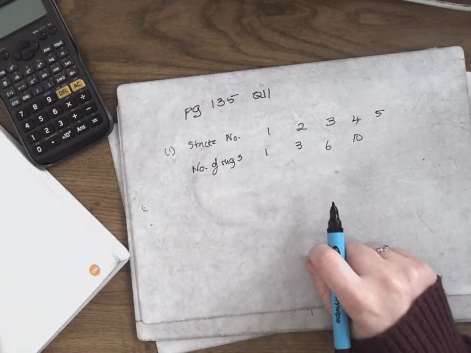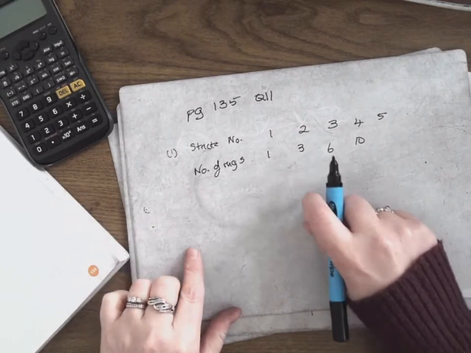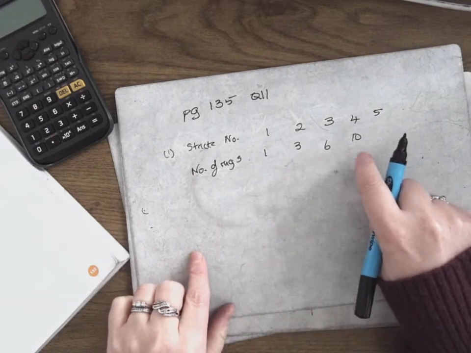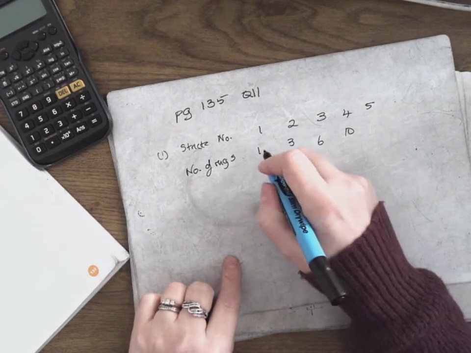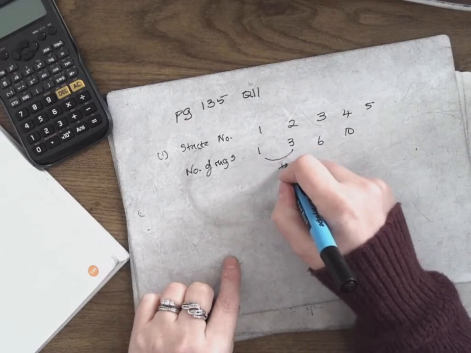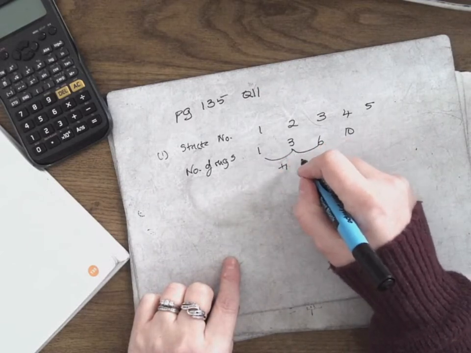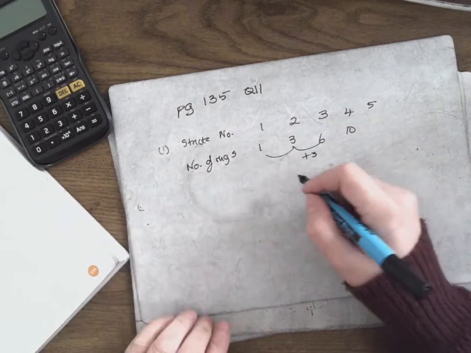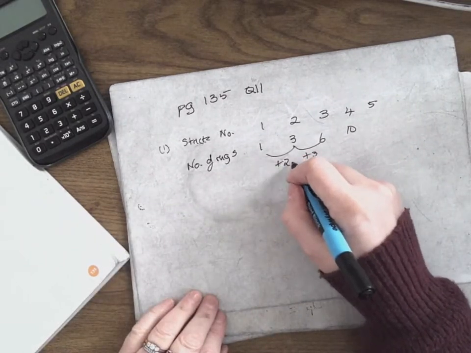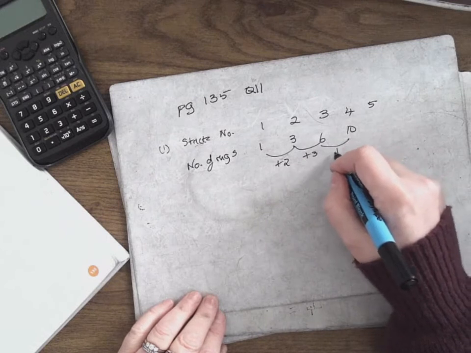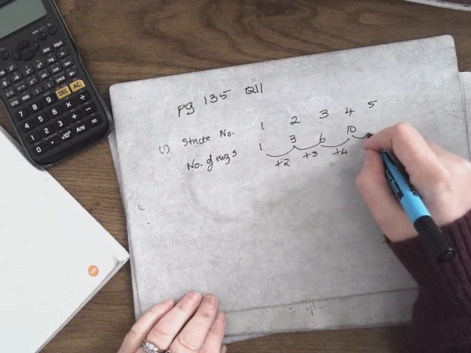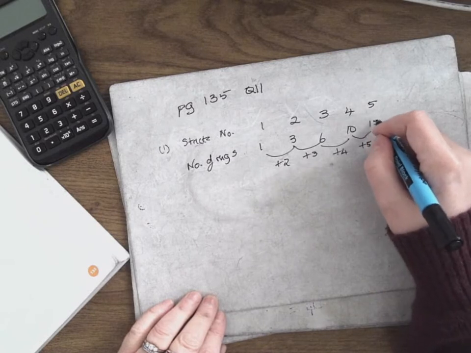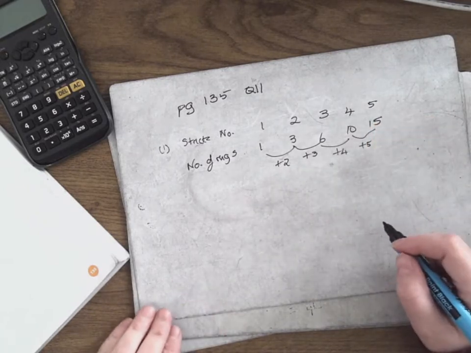Question 11. Stack numbers. They give you stack 1, 2, 3 and 4, and if you count the number of rows, there's 1, 3, 6, 10. So you can see you're adding 2, you're adding 3, you're adding 4, so obviously the next one is going to add 5. So that's up to 15. That's part 1.